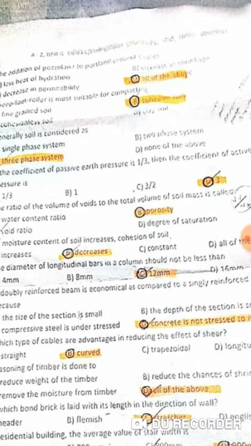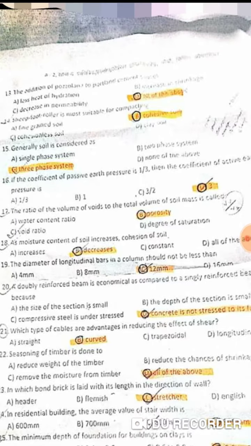The ratio of volume of voids to the total volume of soil mass is called porosity. If it were volume of voids to the volume of soil solids, it would be void ratio, but since it is to the total volume of soil mass, it is porosity. As moisture content of the soil increases, the cohesion of soil decreases.